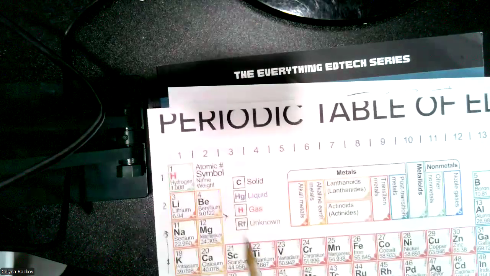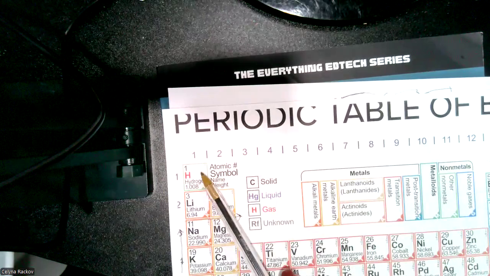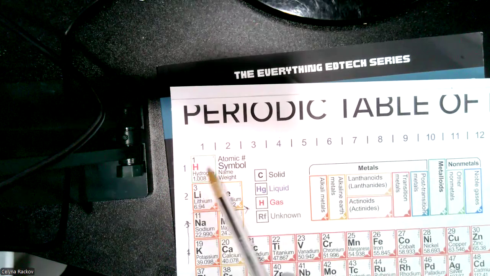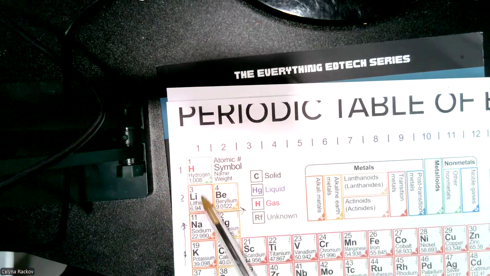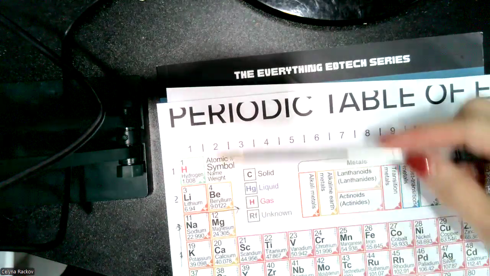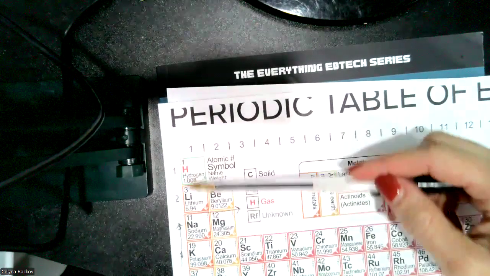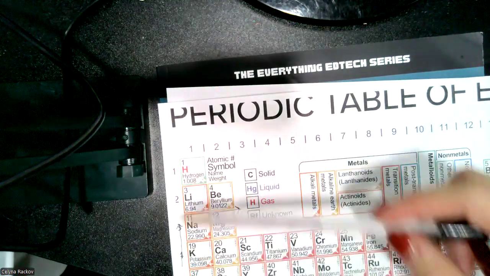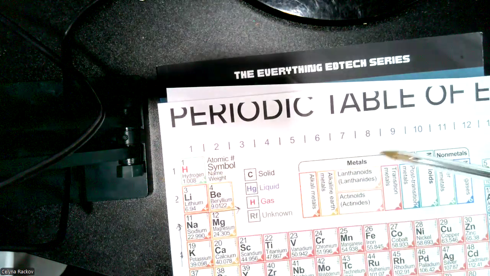So periods are the horizontal lines of the periodic table: period 1, period 2. Periods, horizontal lines. Groups, vertical, the columns, right? Groups, vertical; periods, horizontal, right?